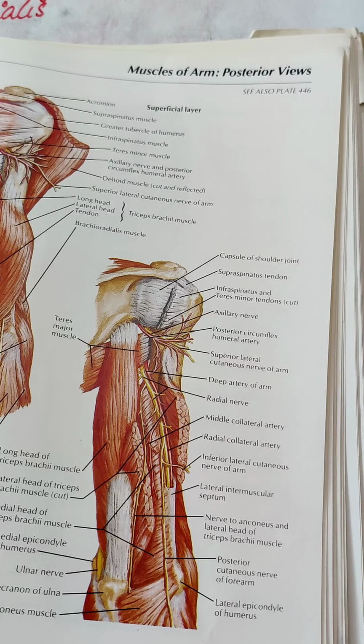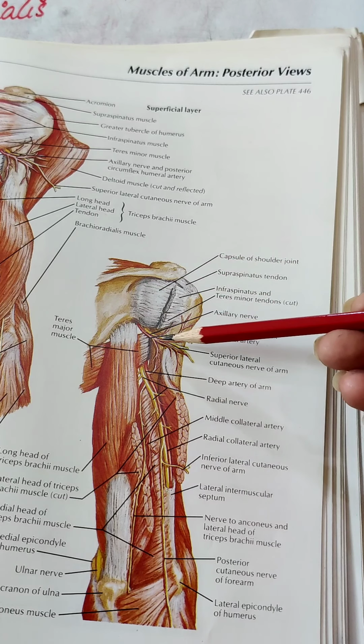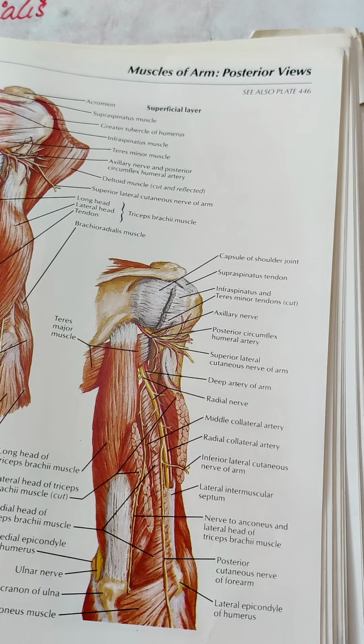The lateral head is the strongest, but it only acts when the extension is against resistance. And the long head brings about a weak adduction and extension at the shoulder joint. It also prevents inferior dislocation of the shoulder joint. Because the long head of the triceps also crosses the shoulder joint, the action it brings about is at the shoulder joint. So it brings about adduction and extension of the arm.